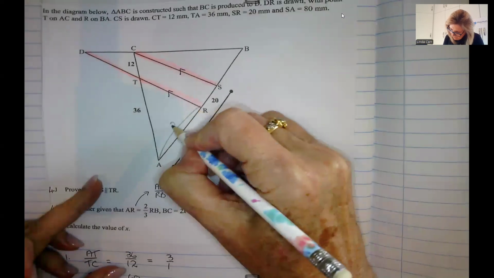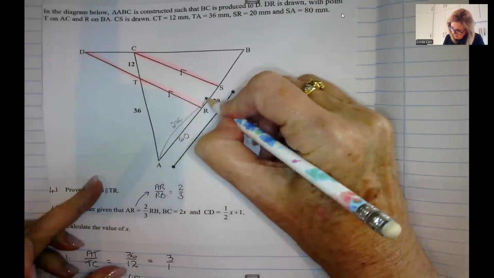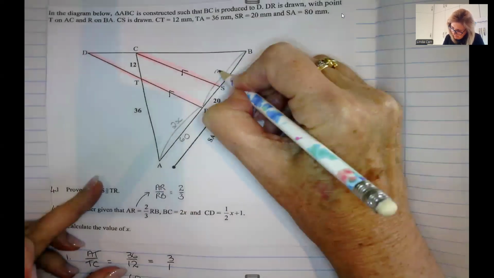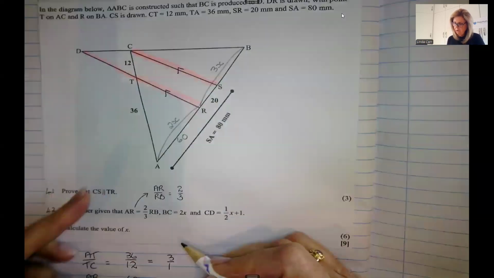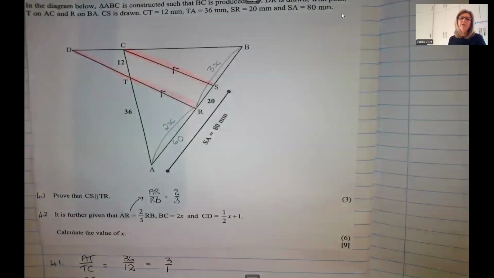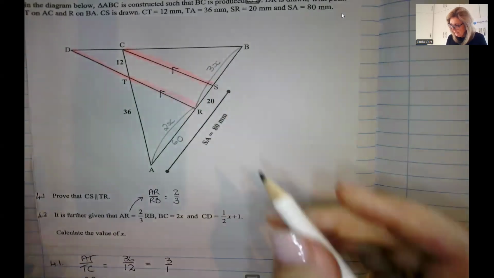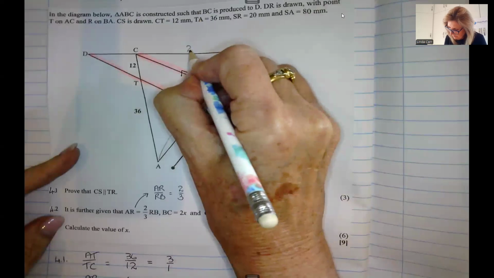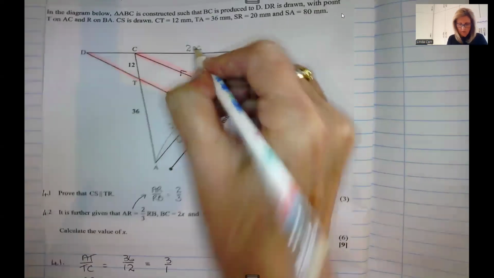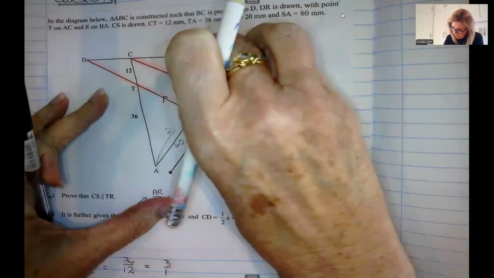So that is now 2x, and that is now 3x, which gives us a total of 5x. BC is 2x. Oh dear. If BC is 2x, then I may not use x's here. This is a perfect opportunity to illustrate that.